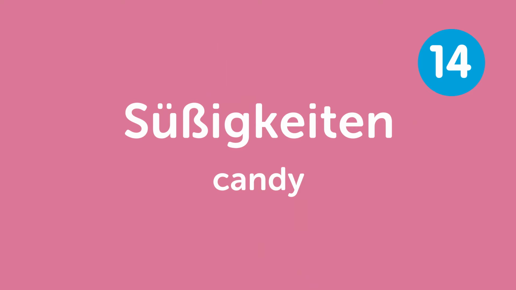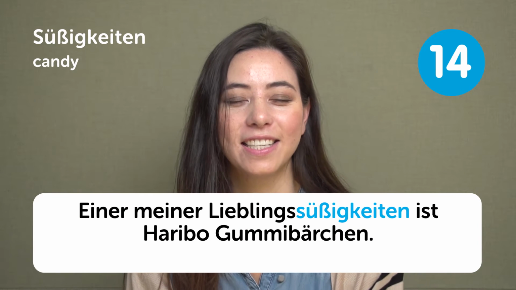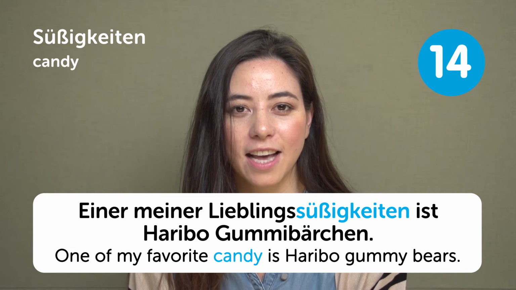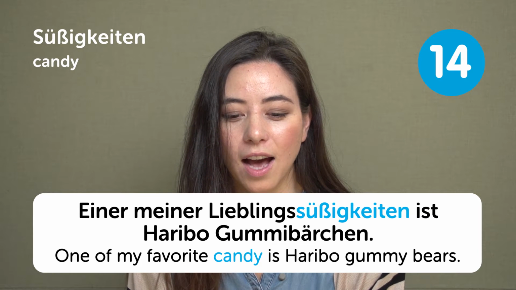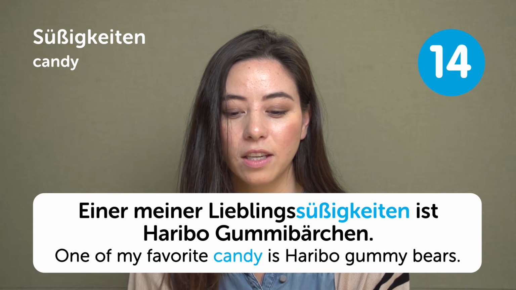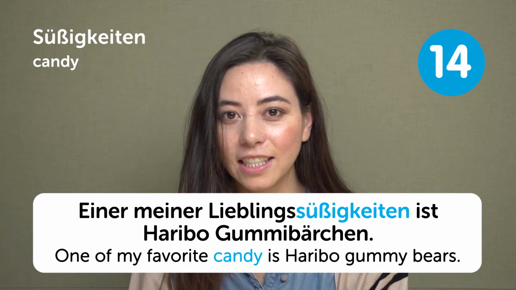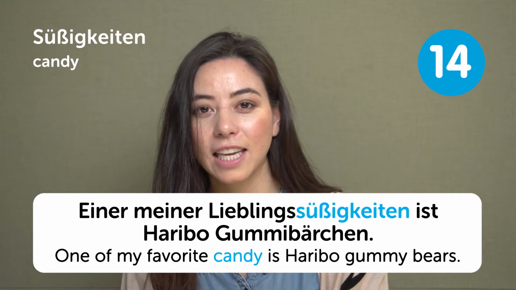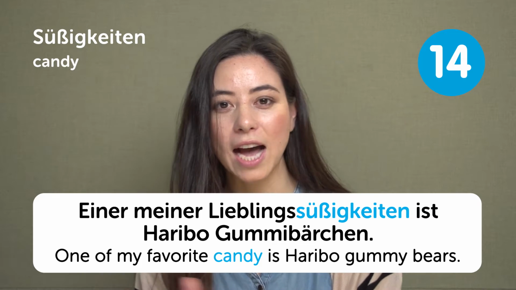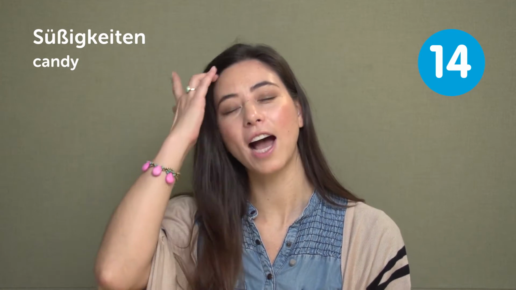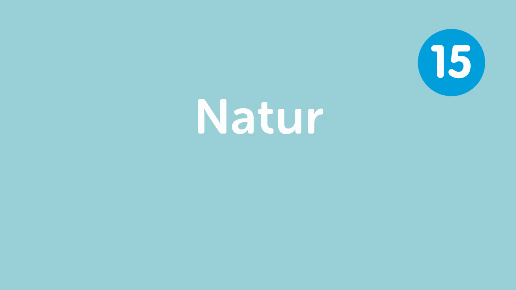Süßigkeiten, candy. Einer meiner Lieblingssüßigkeiten sind Haribo Gummibärchen. One of my favorite candies is Haribo Gummy Bears. Haribo is actually from Bonn, where I was born. The founder is called Hans Riegel, so it's Ha from Hans, Ri from Riegel, Bo from Bonn. So, Haribo. I think everybody who goes to Bonn should visit the Haribo factory, because that's where it's from.